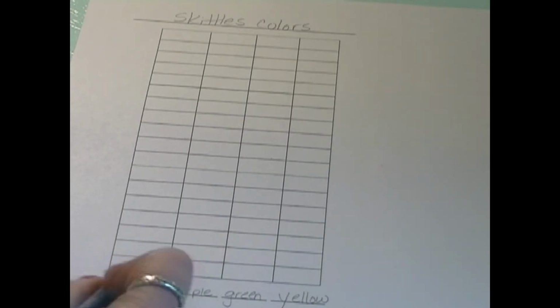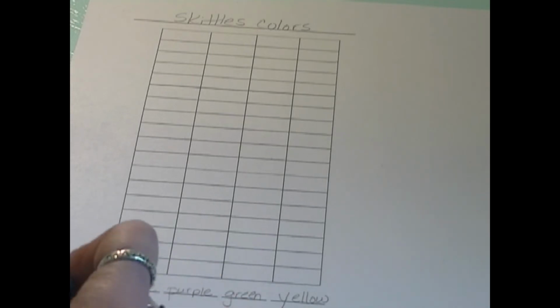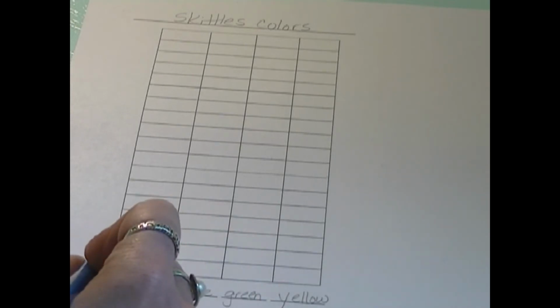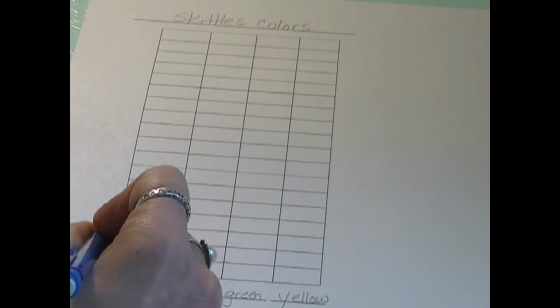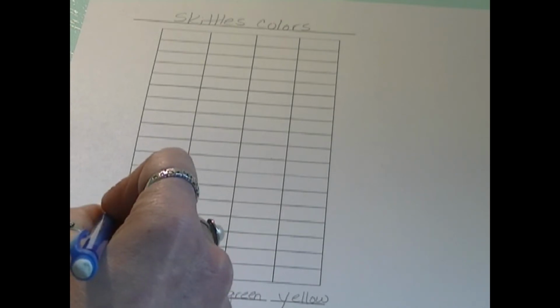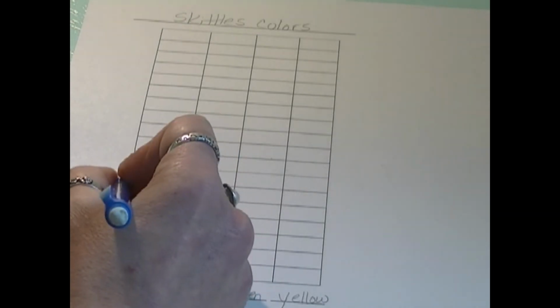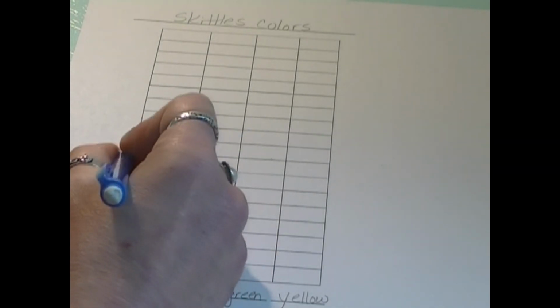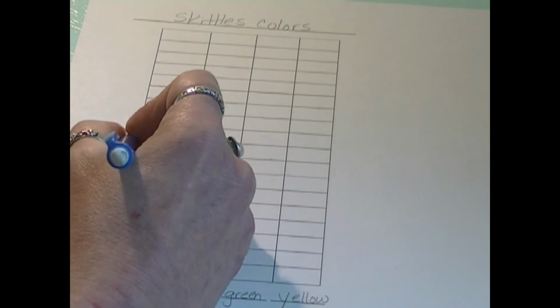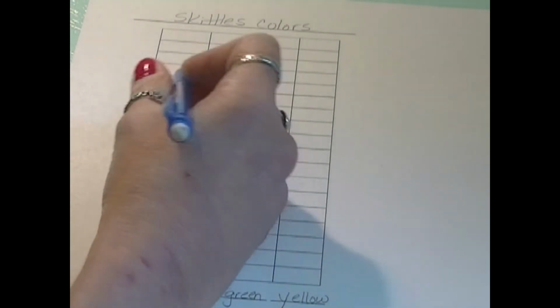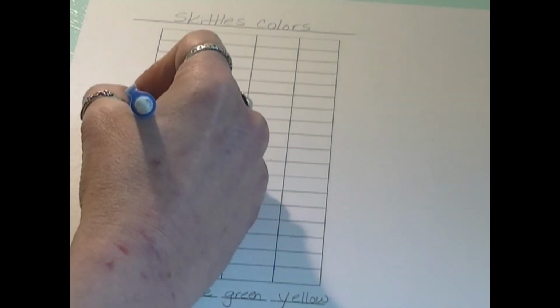Because if there's nothing in this box, you have 0 of that item. And then it goes up and it numbers by ones. Now a scale on a graph does not always have to go by ones, but this one is going to. And then I just number until I run out of lines.